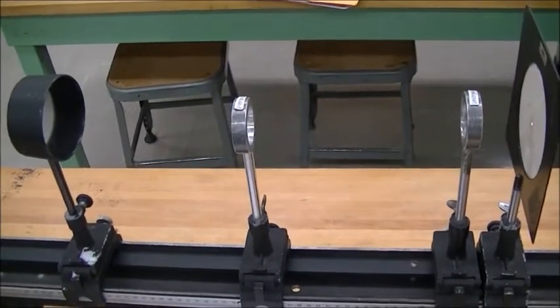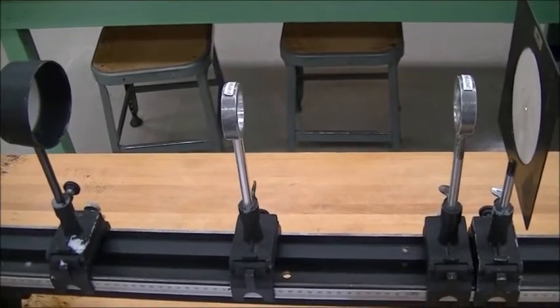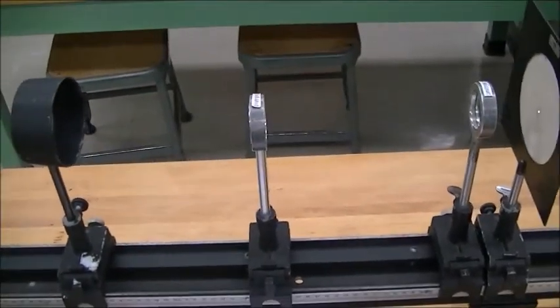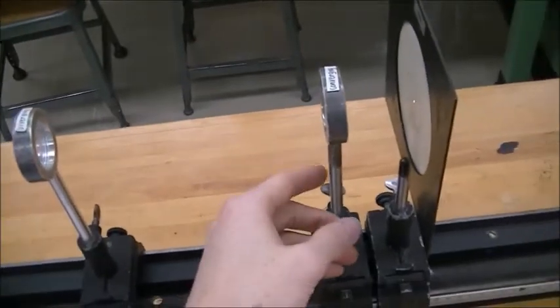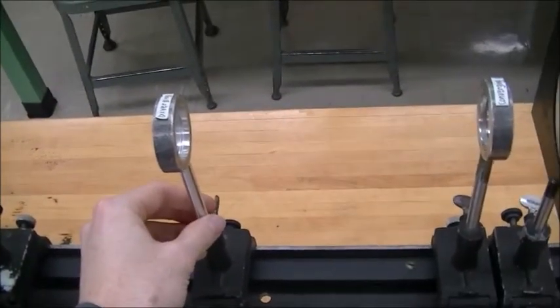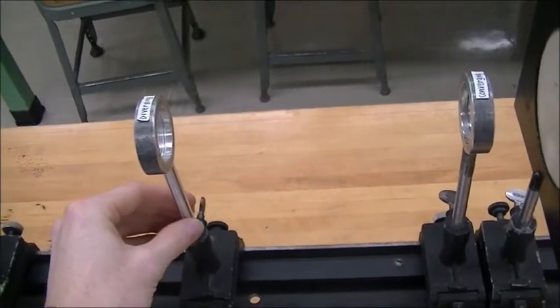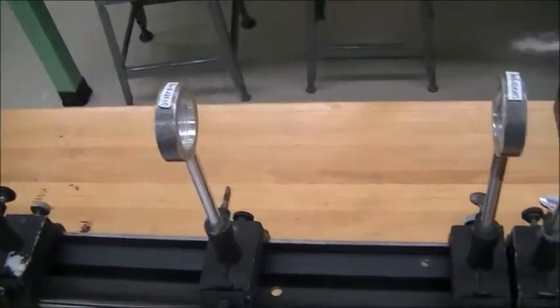And now to find the focal length of our diverging lens. For this part of the experiment, you'll need all the same materials, except this time on the optics bench, you'll need both the converging lens and the diverging lens. The reason we use both lenses is because, as we saw before, a diverging lens would diverge these light rays outward, and there's no way to reflect the light back to find this focal point.